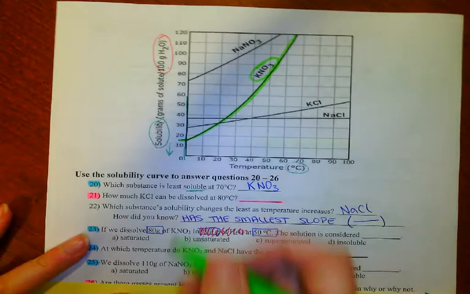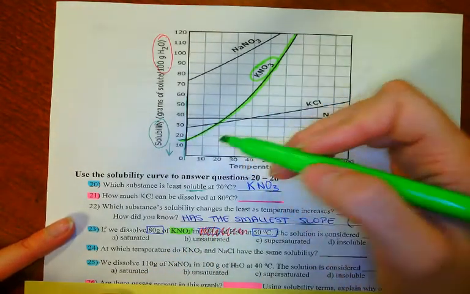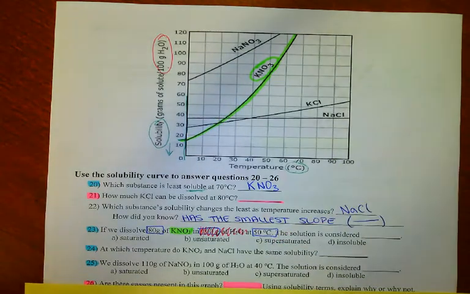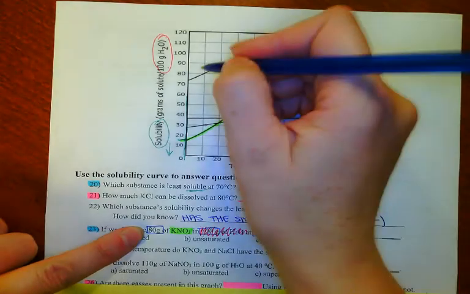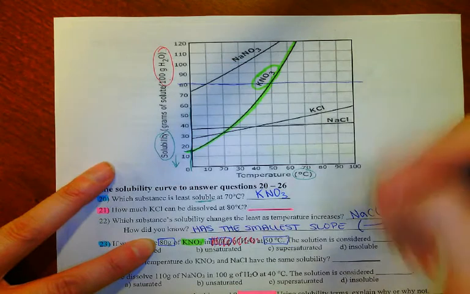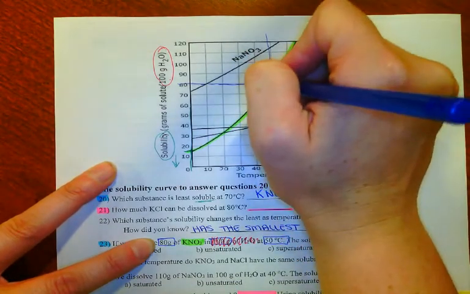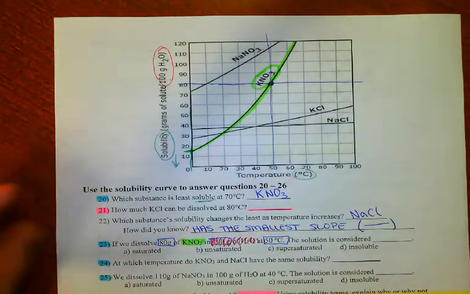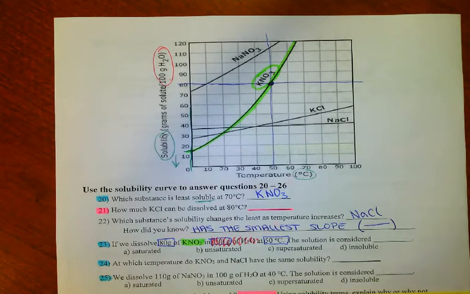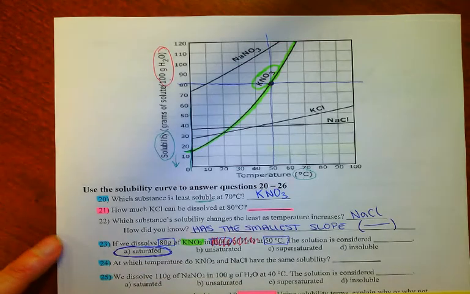So KNO3 I'm going to highlight down here in green because I've already decided to make this my green line, so my brain can just focus on that information and I can ignore the other lines. Alright? So 80 grams is up here. I'm going to say this Y value at 50 degrees. So this X value. And if I plot that point, it falls exactly on KNO3's solubility curve, which means it's saturated. Let's say it's exactly on the line, means saturated.